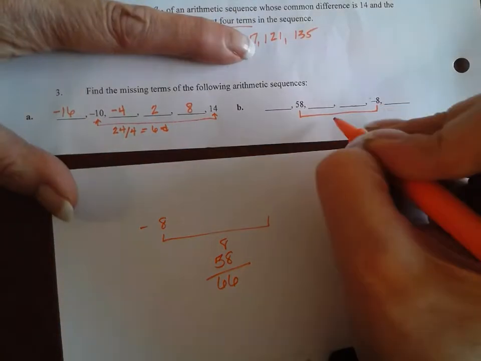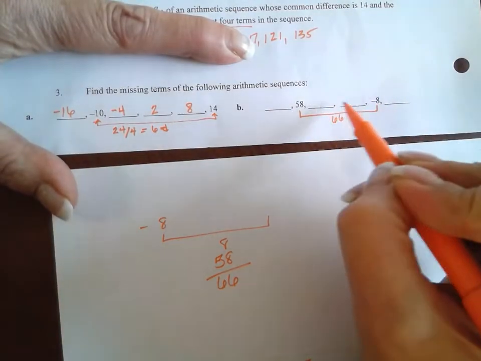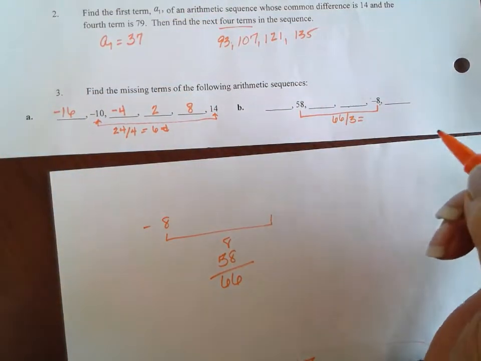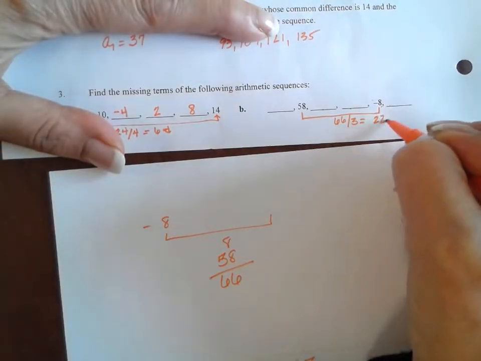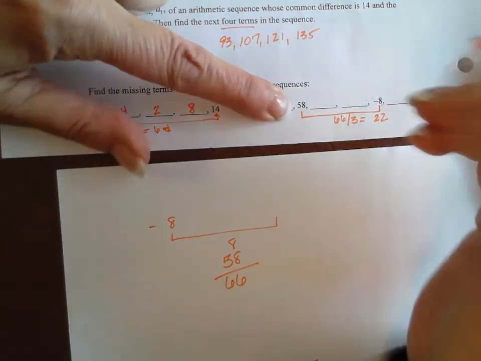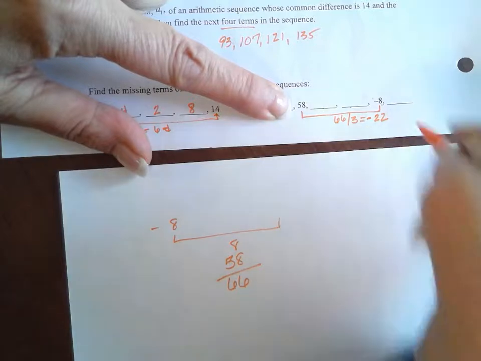Okay, and I'm going to have 1, 2, 3 spaces. So that means my difference is going to be 22, except I'm going down. So that makes my difference a negative 22.